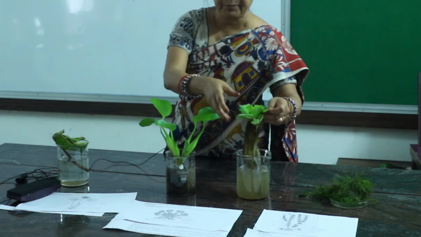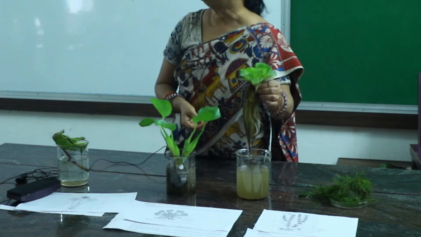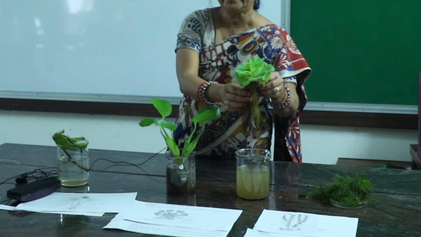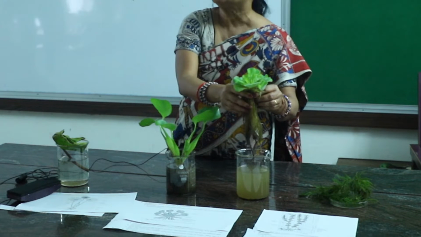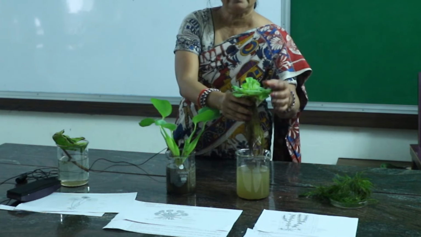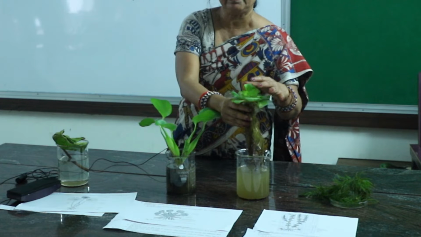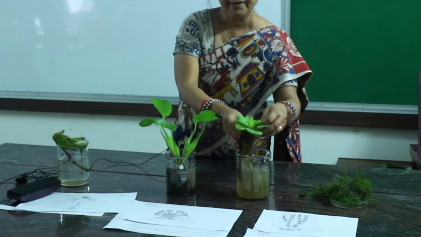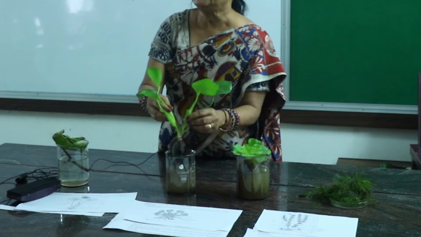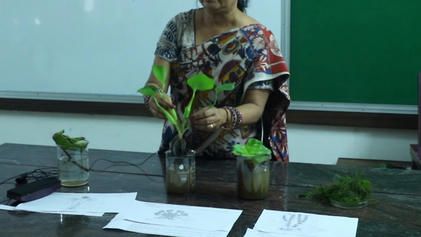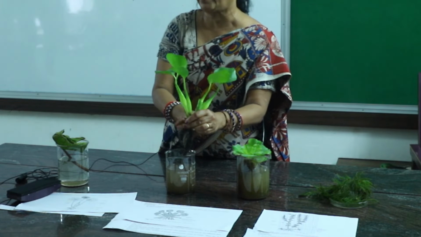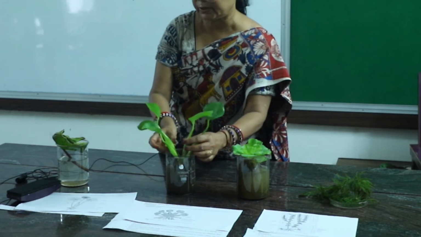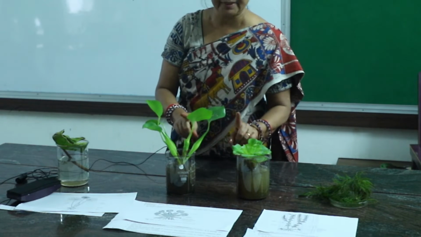Next is Pistia. It is also a free floating plant. It also has a bunch of spongy hairy roots that help in floating. On the other side, it has rosette leaves, a bunch of leaves, and also has a waxy coating. This plant is generally propagated by offset. Offset means it propagates one internode distance at a time and covers the whole water surface. And this is a free floating plant.